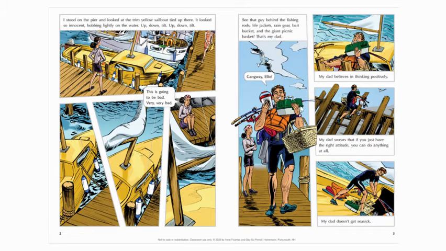Look at page 3 over here and notice the narrative boxes in the 3 panels on the right. 1, 2, 3. Okay. In this part of the story, Ellie, as the narrator, remember narrator means she's telling the story, is telling what her dad is like. She's using present tense because that's what he is always like. So let's read those panels to find out some important traits of this character. She says, "My dad believes in thinking positively. My dad swears that if you just have the right attitude, you can do anything at all. My dad doesn't get seasick."